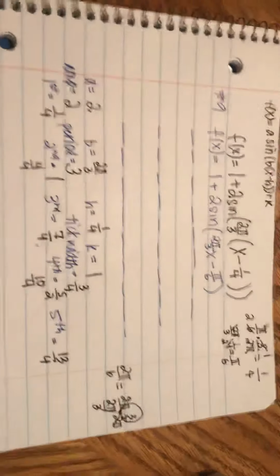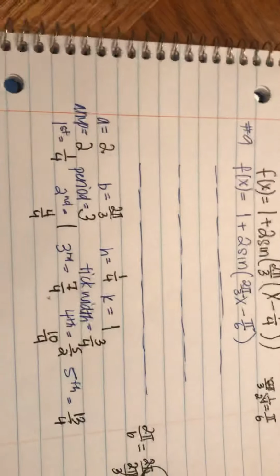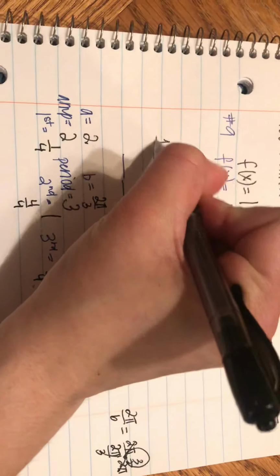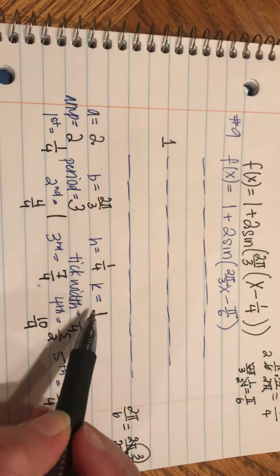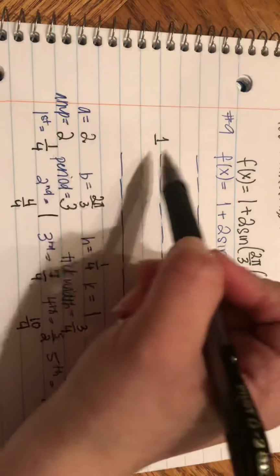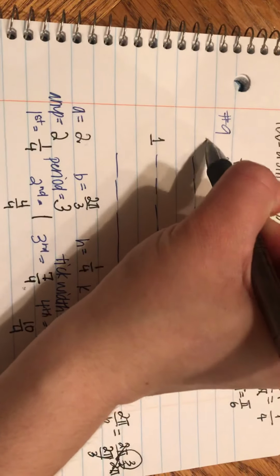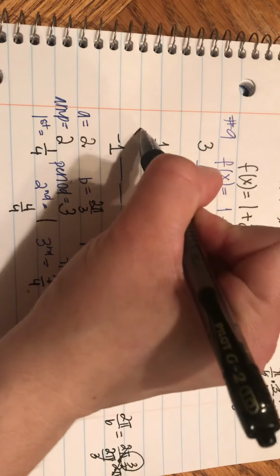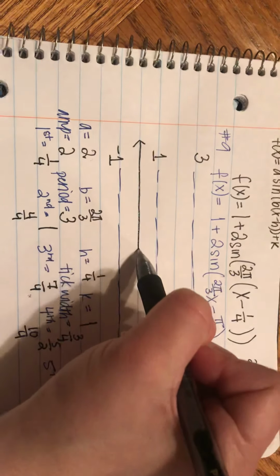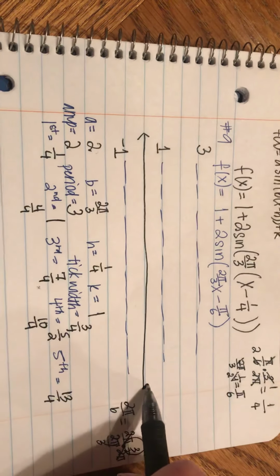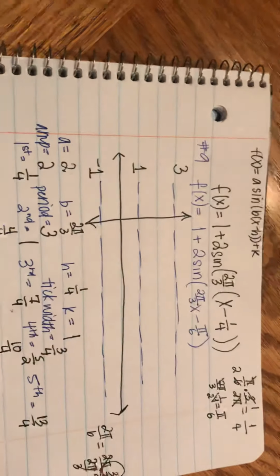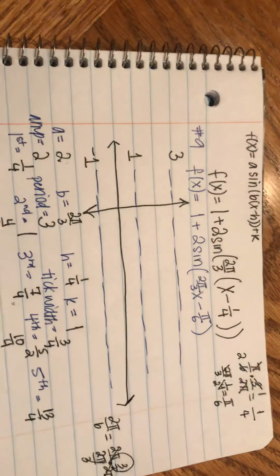Okay. Now remember, you always want to have those 3 lines because the middle one is our k value. So our k value is 1. And then the amplitude is 2, so that means we're going to go up 2. That'll be at 3. Down 2 will be at -1. Which means 0 will be right here, right in the middle. There's my 0. And I'm going to put my y-axis just kind of right here. So there's my x-axis and my y-axis.